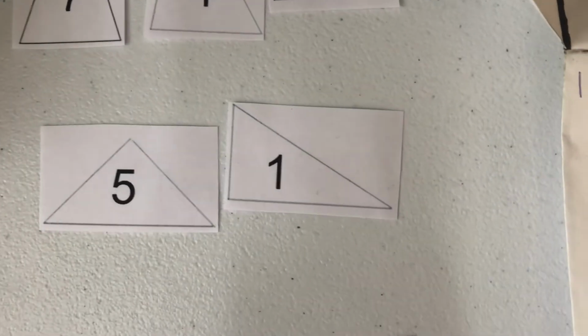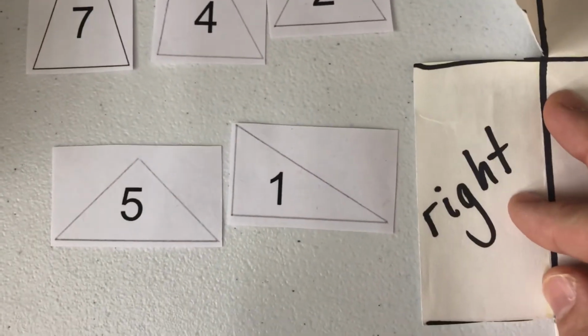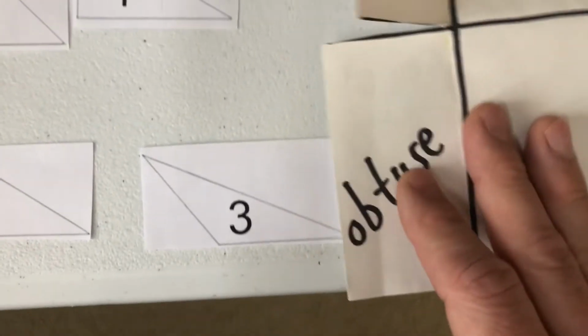What about these ones that have a right angle? Bet you can guess. There you go, those are right triangles. And what about these ones that have obtuse angles? There you go, those are obtuse triangles.